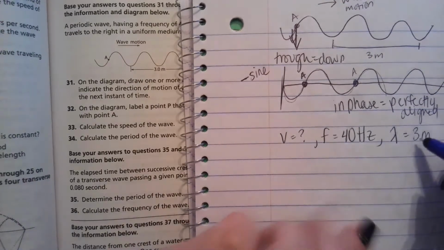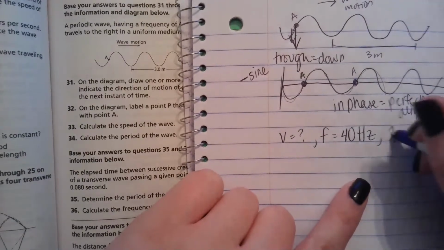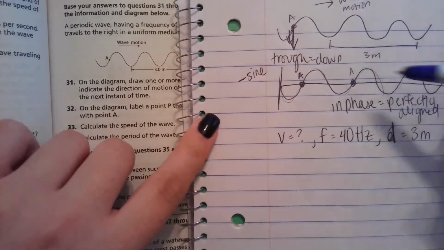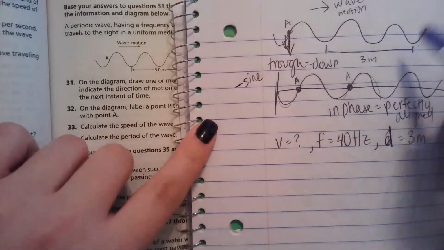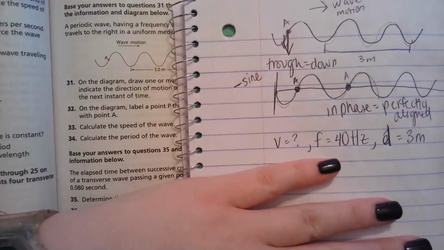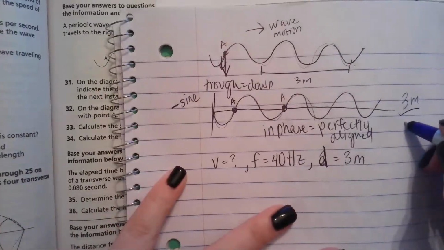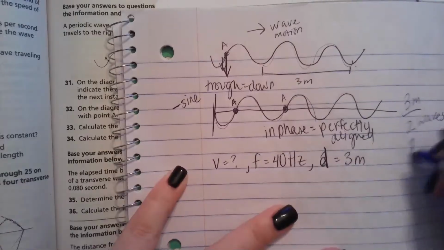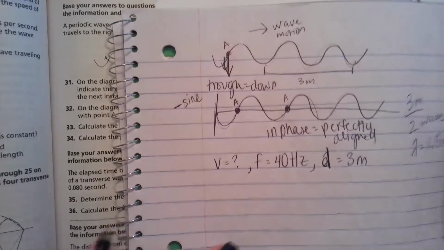So I'm going to put this as a distance rather. So wavelength is going to be one section, all right? And it's saying from here to here. So if I trace 1, 2, I actually have 2 waves here. So 3 meters divided by 2. I see 2 waves. Our wavelength is going to be 1.5 meters.